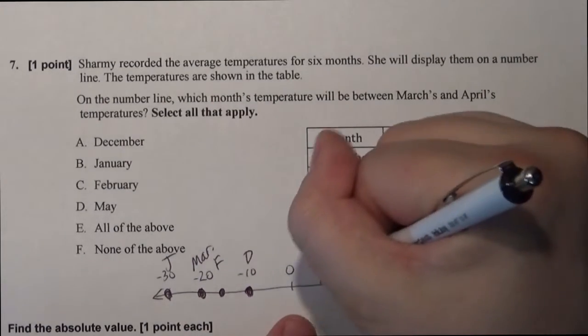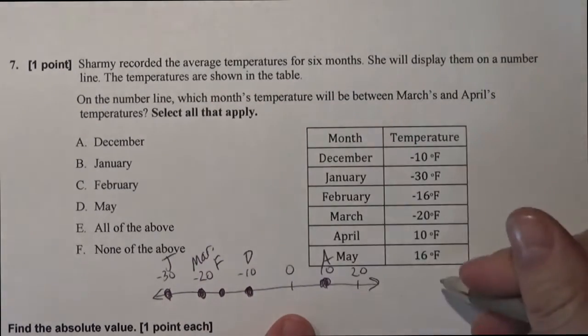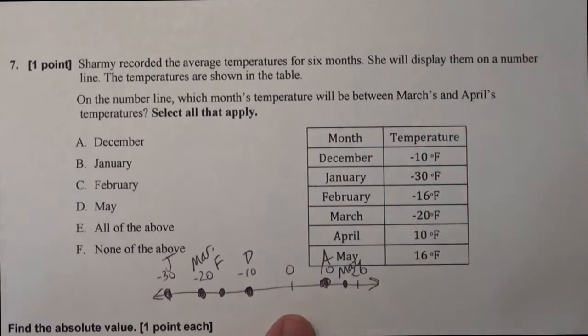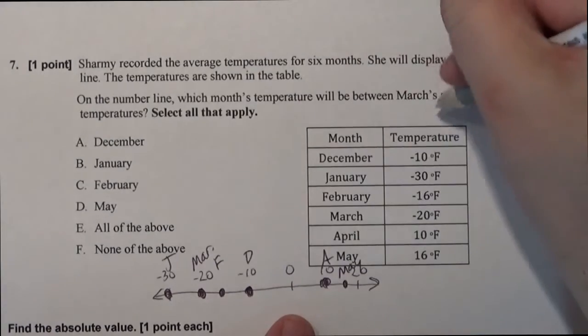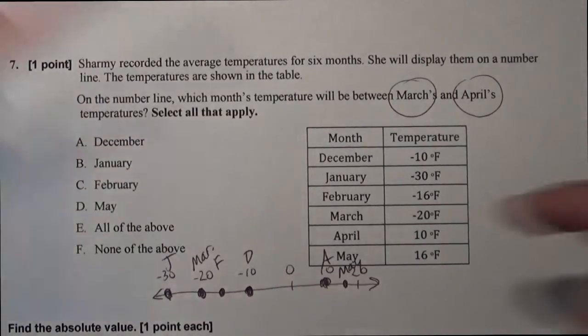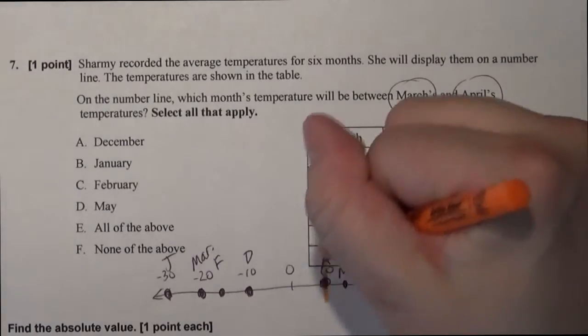April is 10. So I'm going to mark that with an A. And May is 16, which is going to be right about here. I'm going to mark that as MAY. So I want to know what is between March and April. Okay, so right here is April.